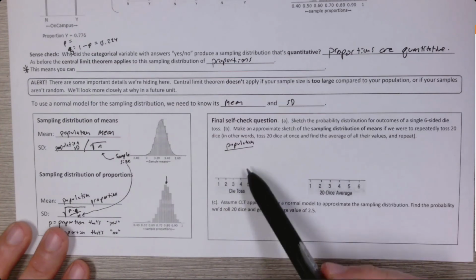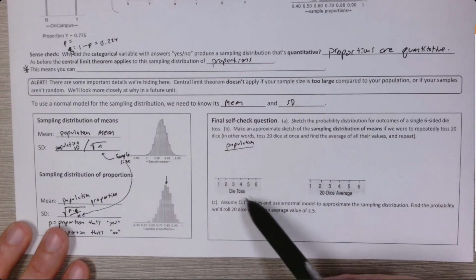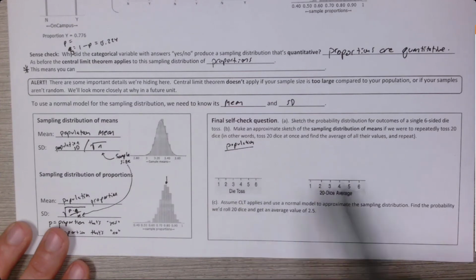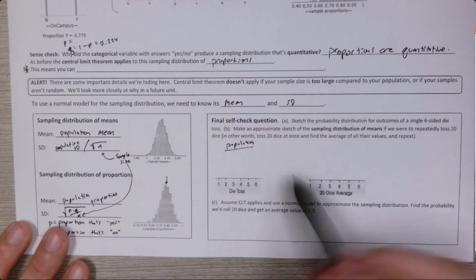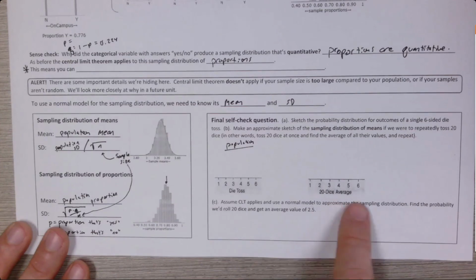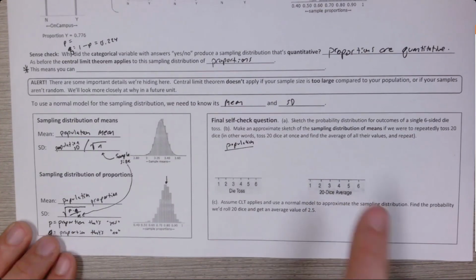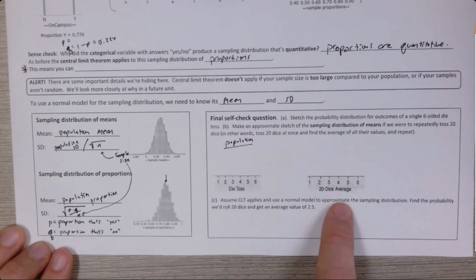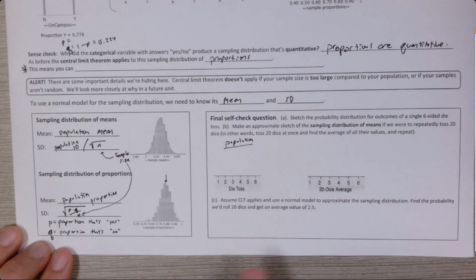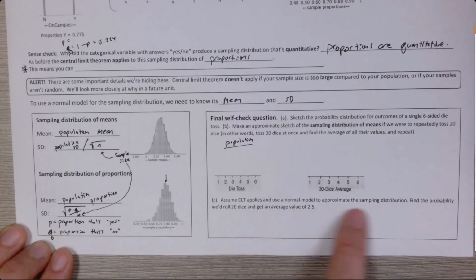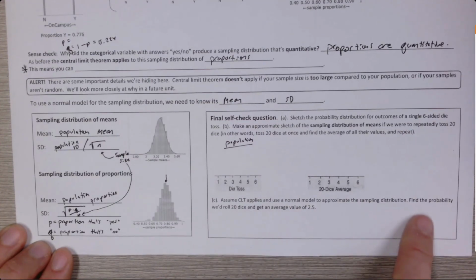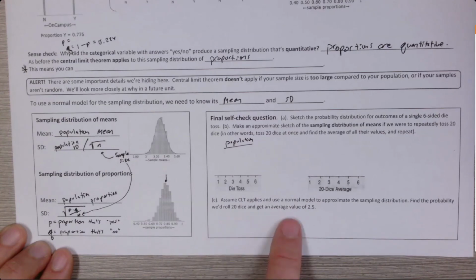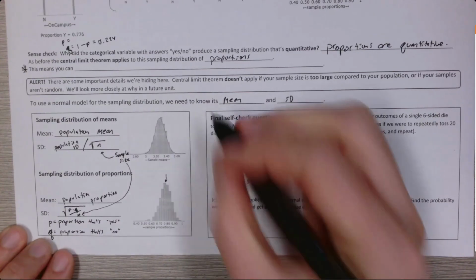In other words, we're going to take 20 dice, roll them all at the same time, and then find the average of all of their values, and then plot that mean. And then we'll do that all again, and we'll plot the next mean of 20 dice. Over time, that's going to build up this sampling distribution. Make an accurate sketch of what the sampling distribution looks like. So not just its shape, but think about its center and its spread. And then go ahead and assume the central limit theorem applies and use a normal model to approximate the sampling distribution and find the probability that we would roll 20 dice and get an average value of 2.5. And then we'll check this one in class.